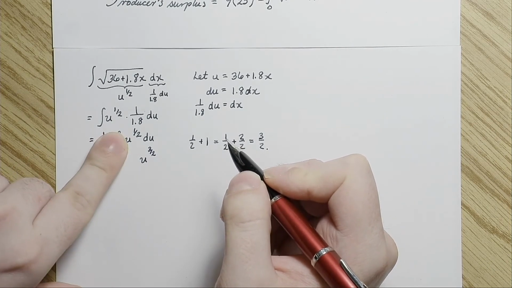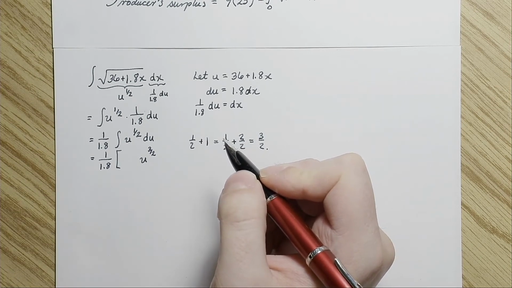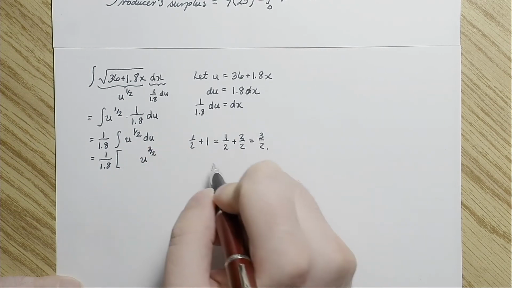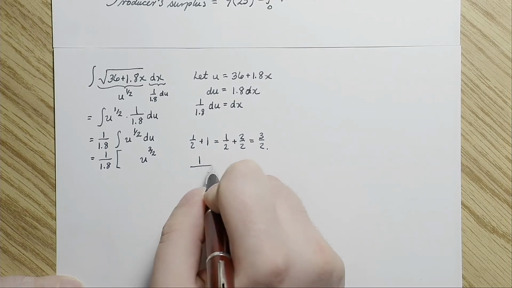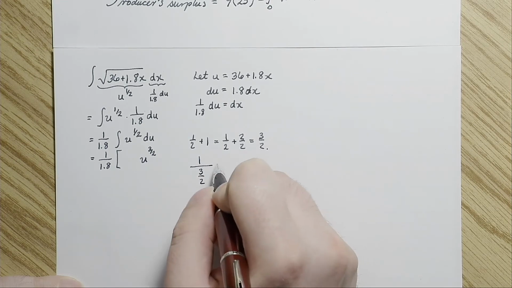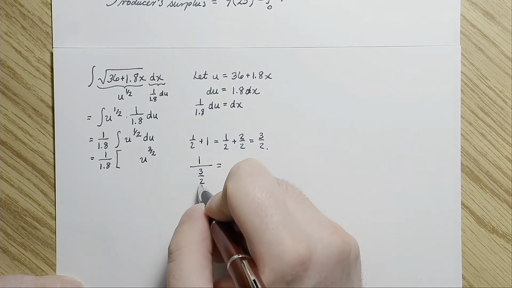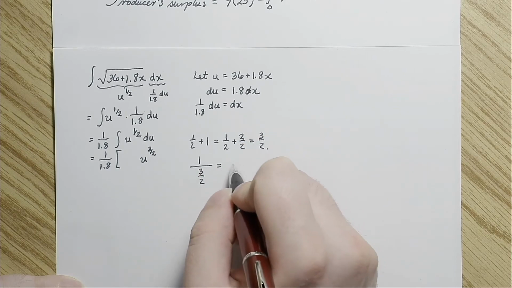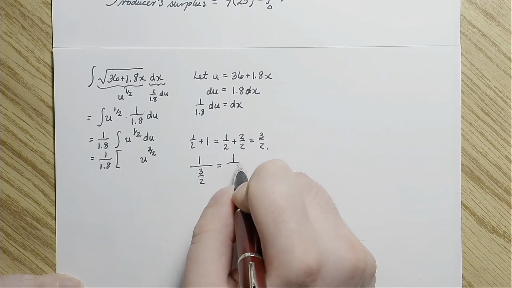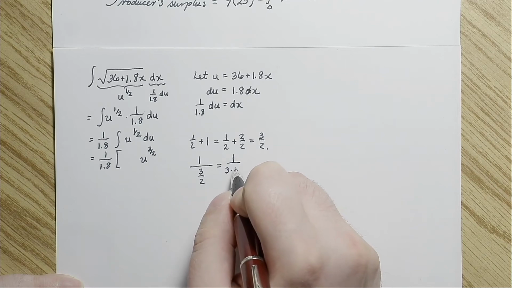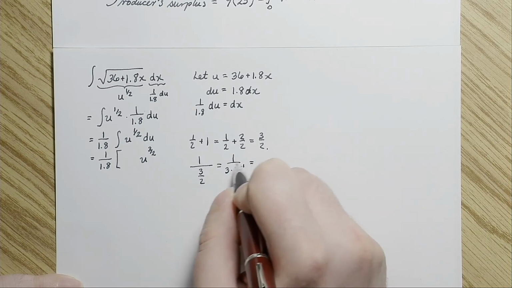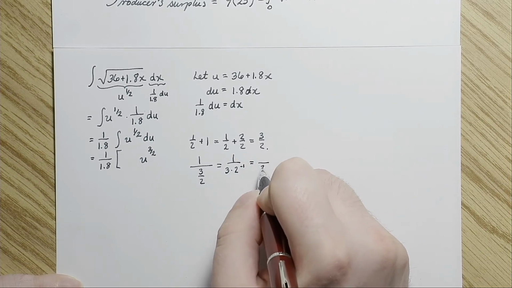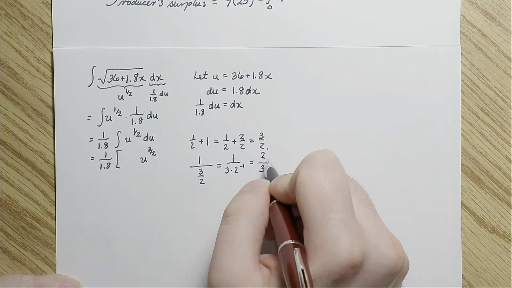So 1/2 going up by 1 gives me 3/2. And then in the denominator, it's going to be 1 over 3 over 2, and I can bring that 2 up into the numerator. 3 over 2 inverted gives me 2 over 3.